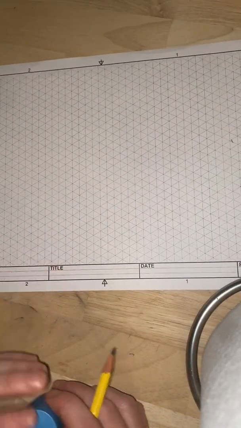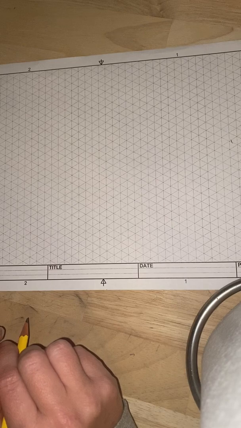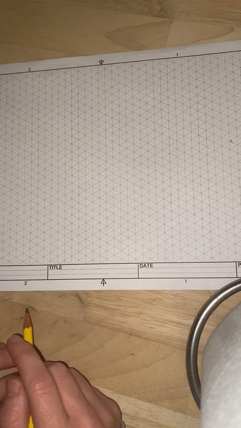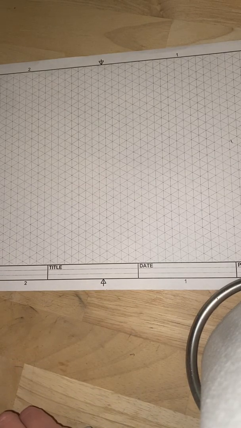So what we have here is isometric paper. The back side of all the pages of your engineering notebook have this type of paper. So we use this when we want to make a 2D illustration of a 3D object. We're going to show 3 faces of this object in one view, which are the front, the right side, and the top.